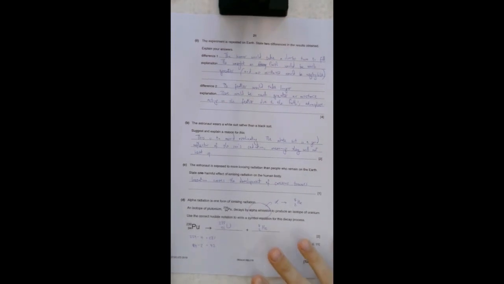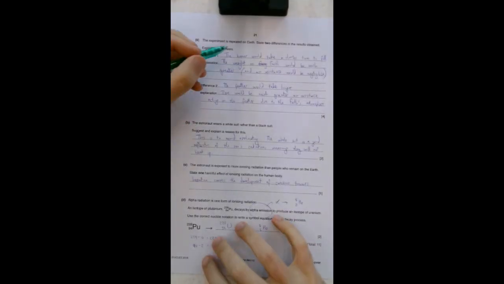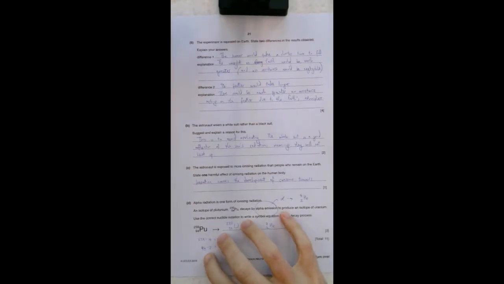So let's think about this in a little bit of detail. The first difference we would notice is that the hammer would take a shorter time to fall. The reason for this is that the weight on Earth would be much greater. Remember, we've got our equation, W = mg. g goes up, and so therefore W goes up. Remember, the mass stays the same.